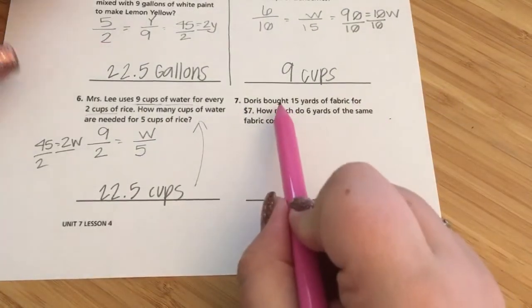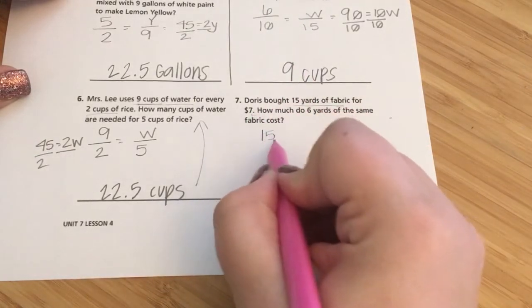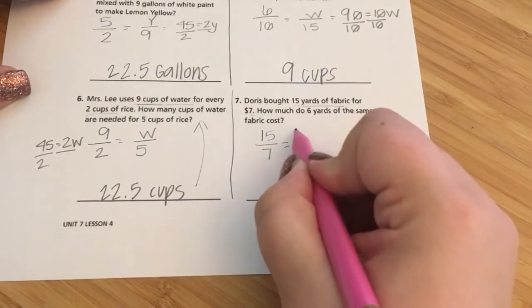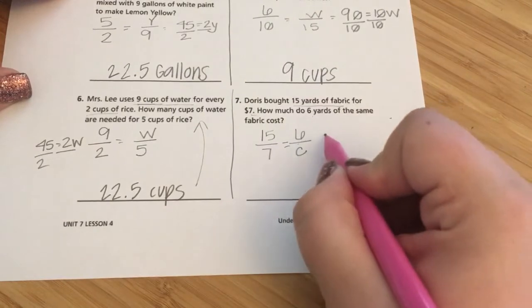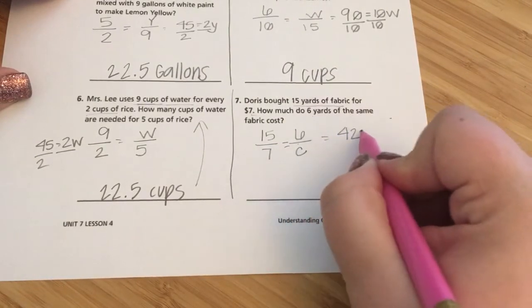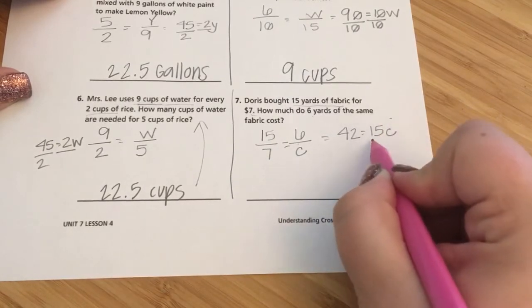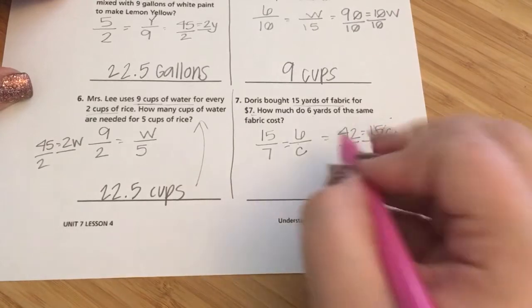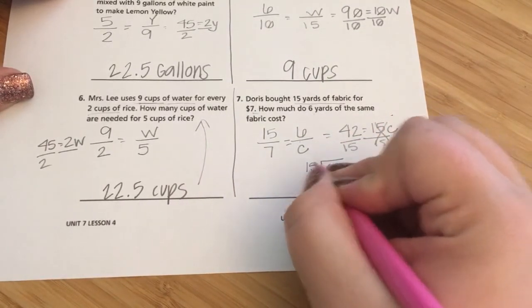Doris bought 15 yards of fabric for $7. How much do 6 yards of the same fabric cost? So 15 over 7 is equal to 6 over, it could be C for cost. 7 times 6 is 42. Divided by 15, because 42 is equal to 15c. Divide by 15. 15 goes into 42 twice, because that'd be 30, and I get 12 left over.